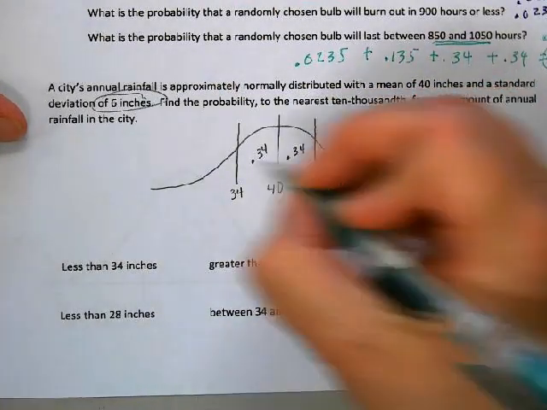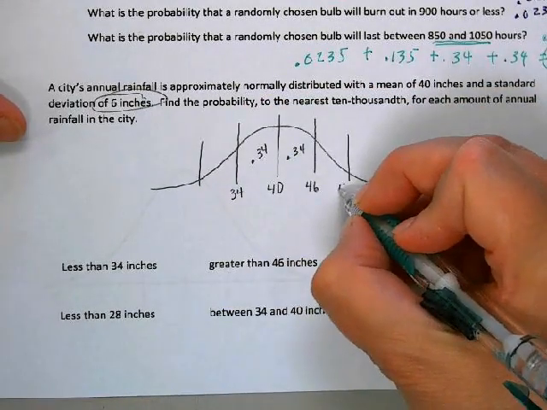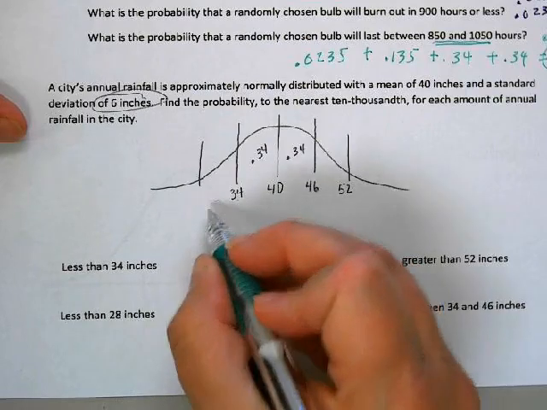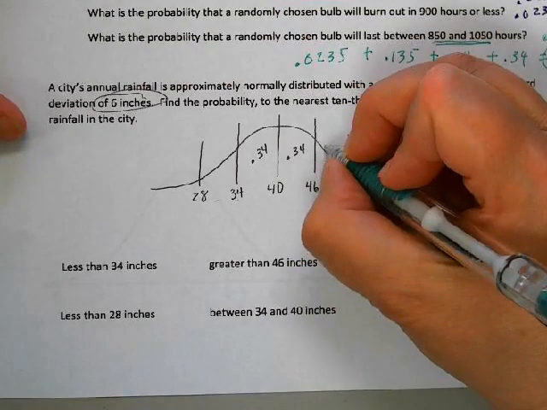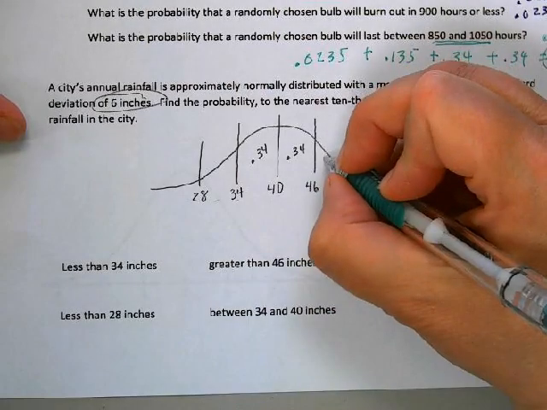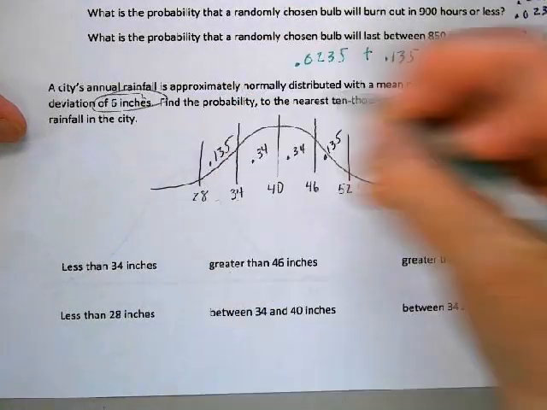Let's go another standard deviation on each side. So I'm going to add 6 to this one, get 52, subtract 6 from this one and get 28. And now I'm up to 95% of the data, so that adds another 13.5 or 0.135 on each side.